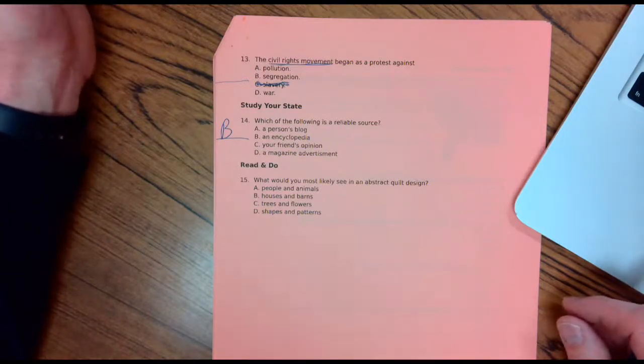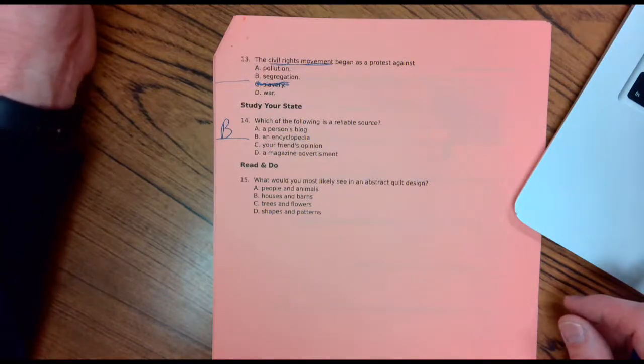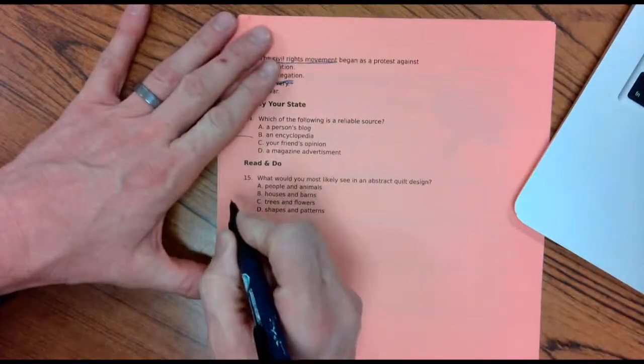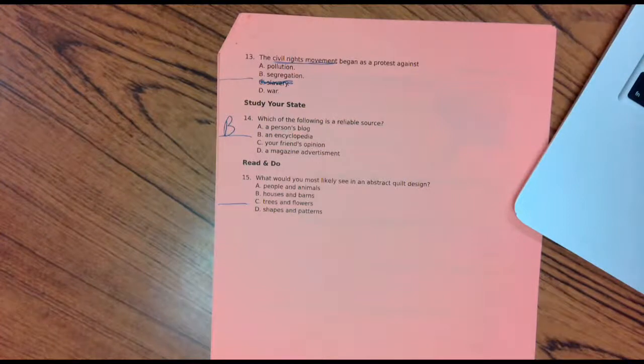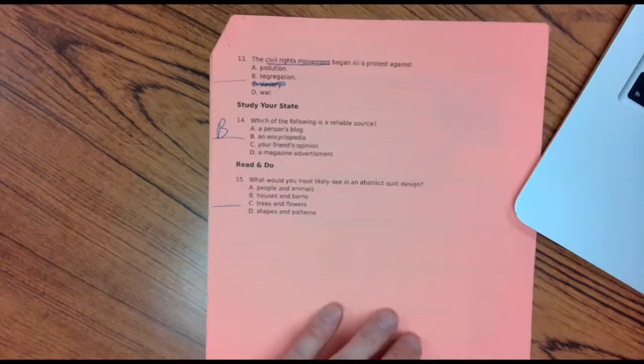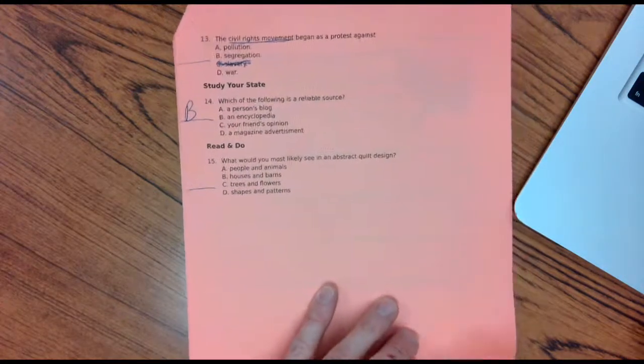And number 15, what would you most likely see in an abstract quilt design? Remember, these were these quilters who took these little itty bitty scraps and they made what? Was it people and animals, houses and barns, trees and flowers, or shapes and patterns?